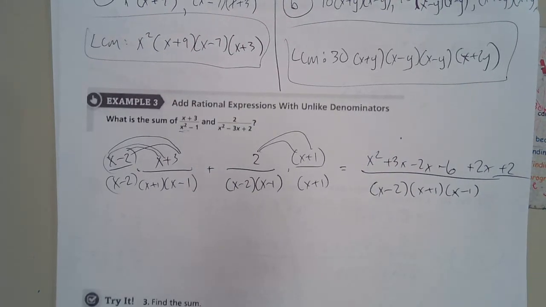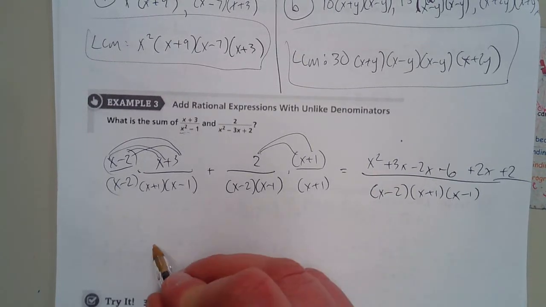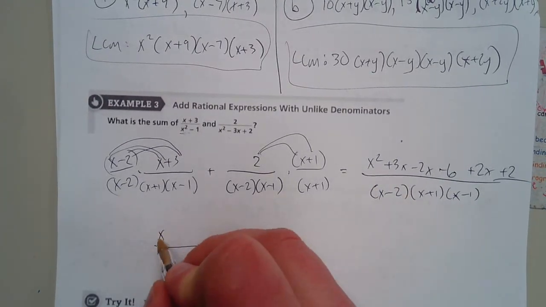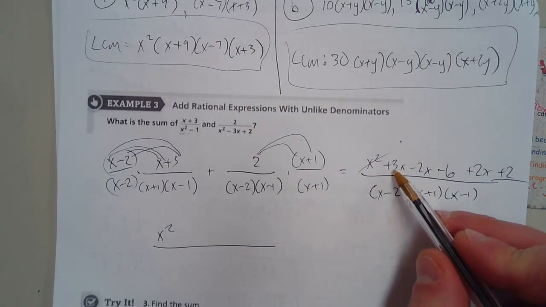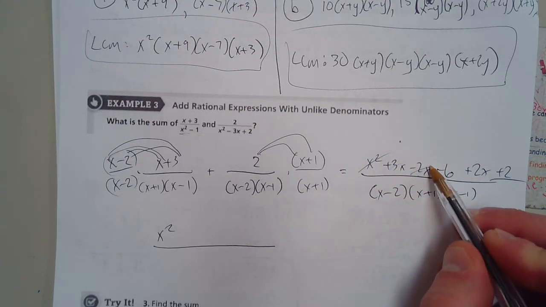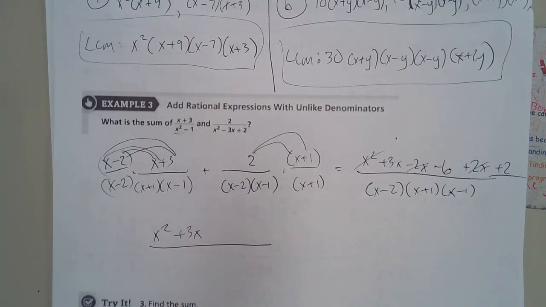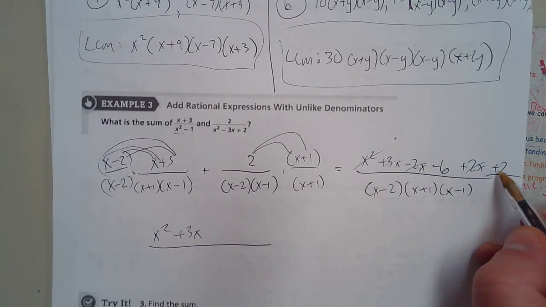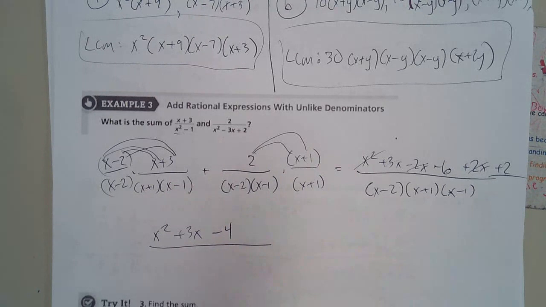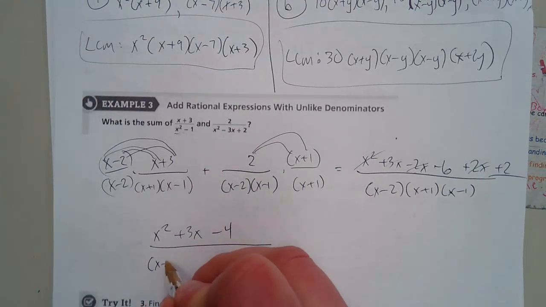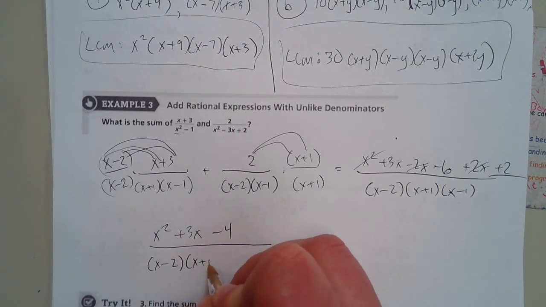So there's just a lot going on here. So what are we left with? We have the 1x squared. We have a 3x minus a 2x, so that's 1x, plus another 2x, that's 3x. And then we have the minus 6 plus the 2, so that's minus 4. So there's my numerator. Over the same denominator, nothing changed in there.